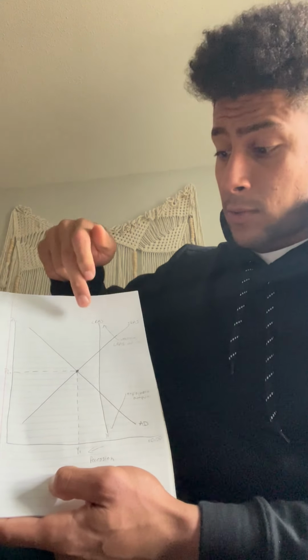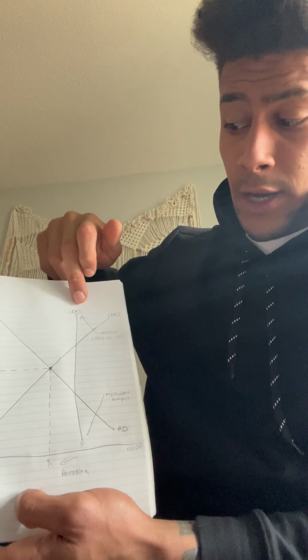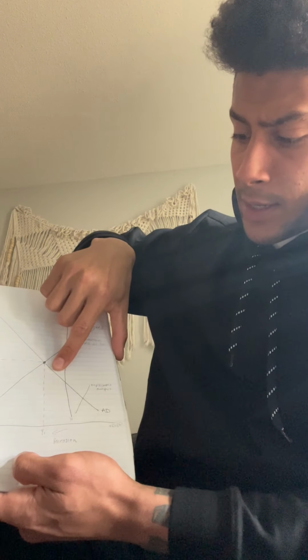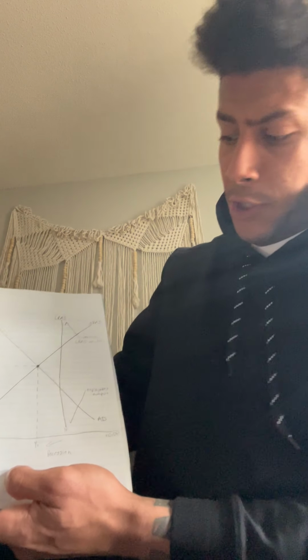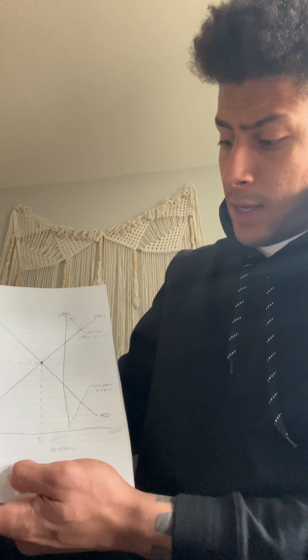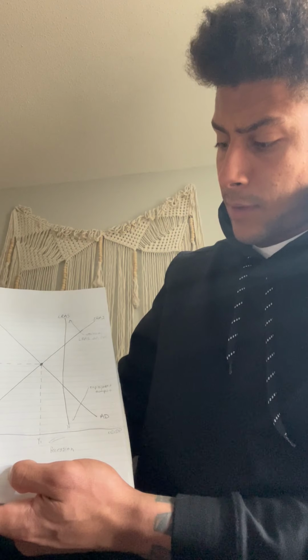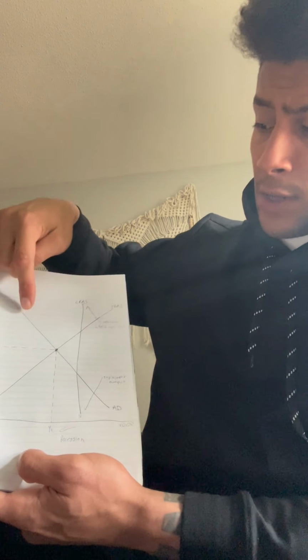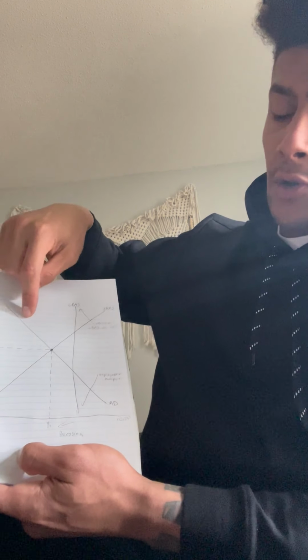For example, I am placing the long run aggregate supply here to the right of the equilibrium, which will show a recession in real GDP. And if it were on the left side, it would show an increase in real GDP.